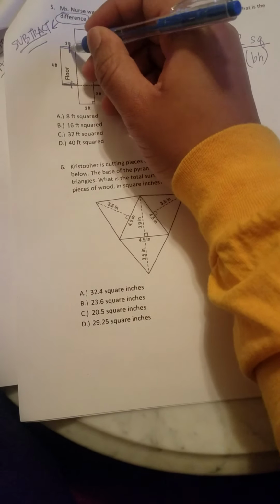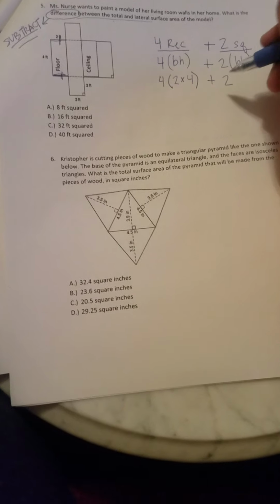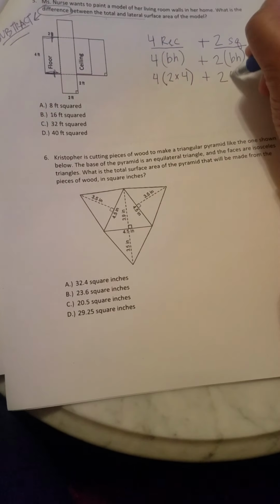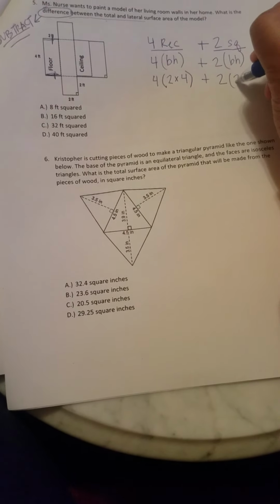Okay, plus you got your 2. Now you want to do your square. So the square, the base is 2 times the height, which is also 2. Okay, then you would just solve, do parentheses first. So 2 times 4 must come first before I work with this 4. So 2 times 4 is 8.